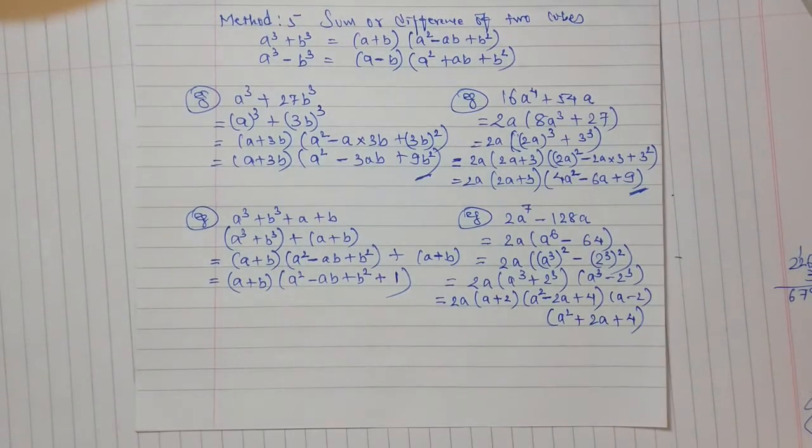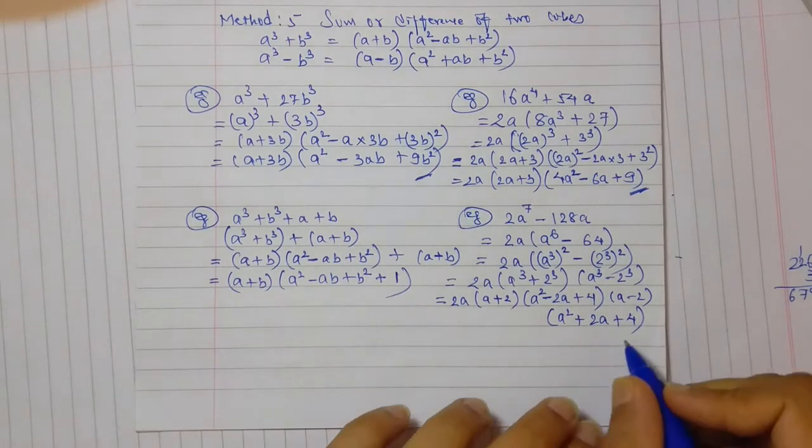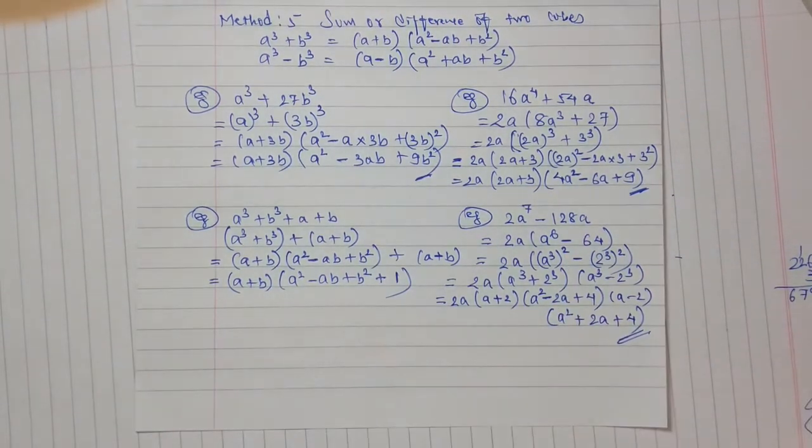So 2a bracket a plus 2, then a square minus 2a plus 4, then a minus 2 bracket a square plus 2a plus 4. So this is the complete factorization of this term.